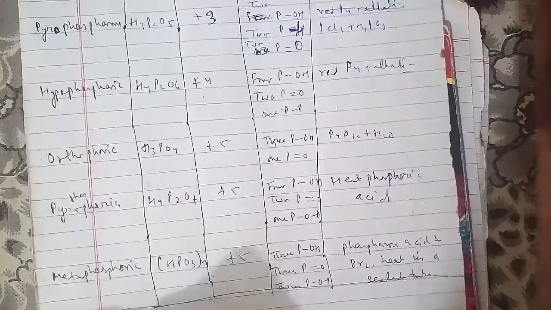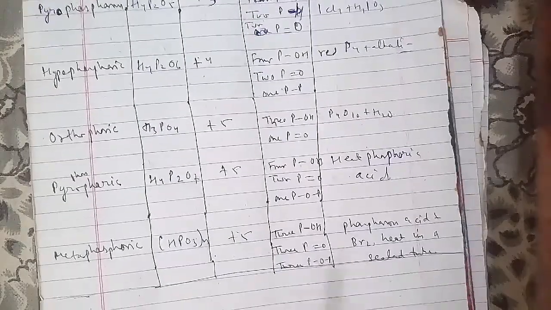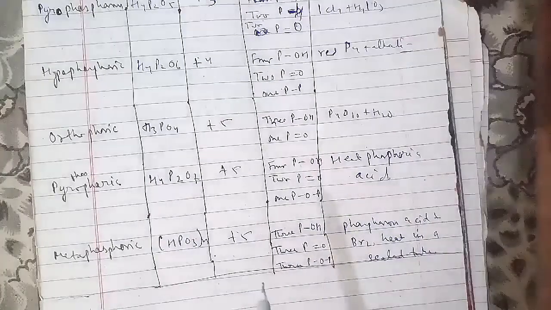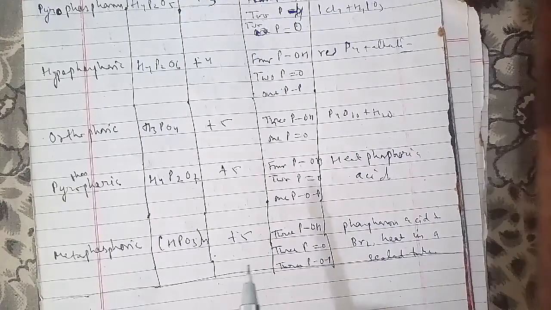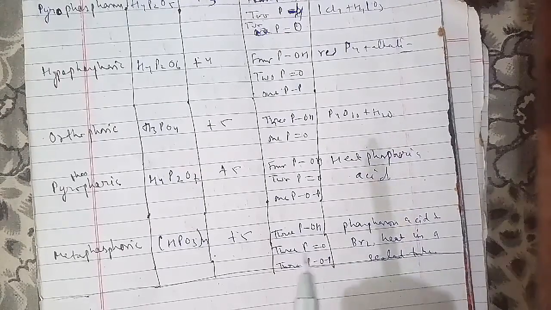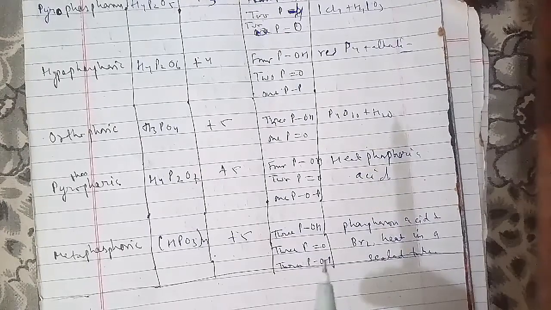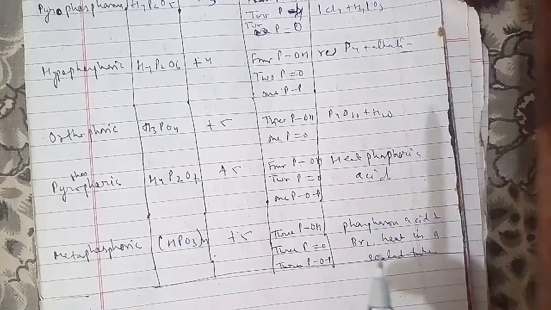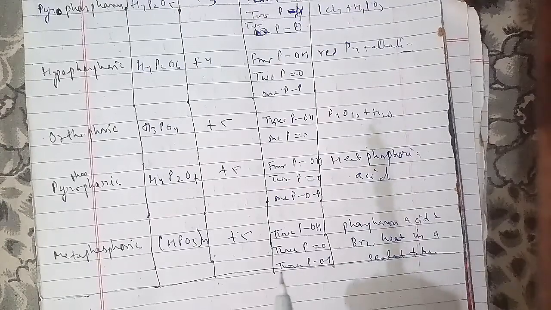Which is P double bond O bond OH OH OH. So that is the formula we have, H3PO4, and the name of that is orthophosphoric acid. Okay, now I'll talk about another one, which is P bond O bond P, double bond O, double bond O, single bond OH.